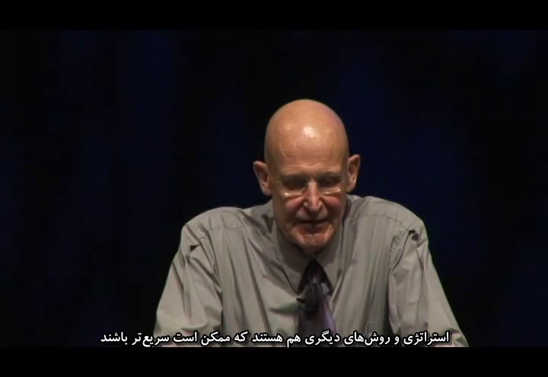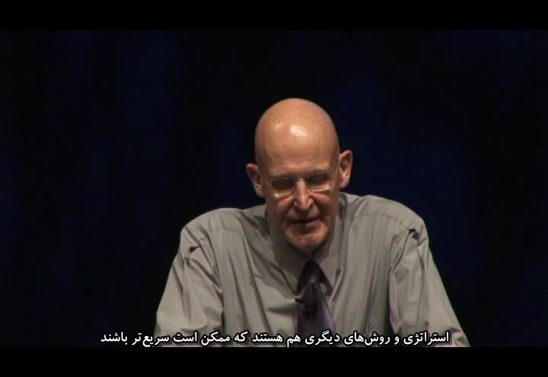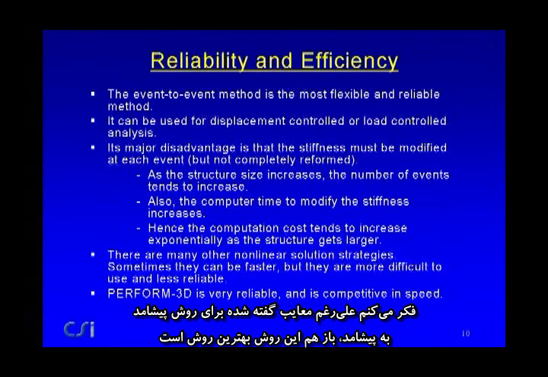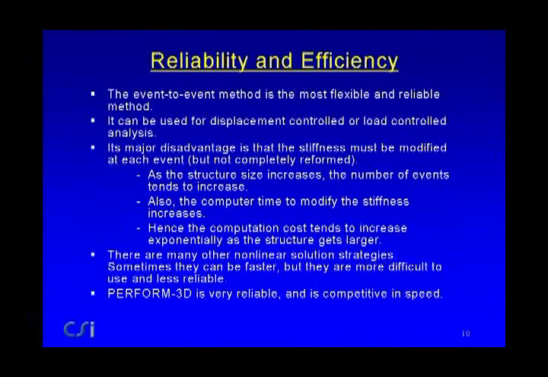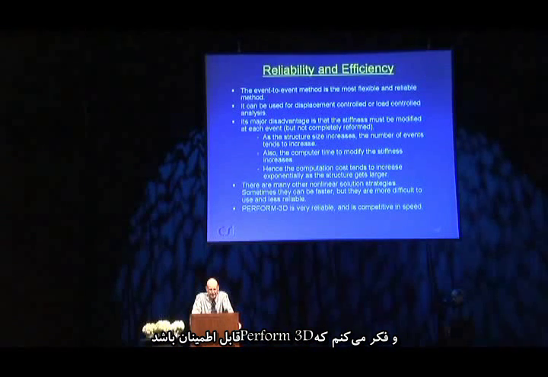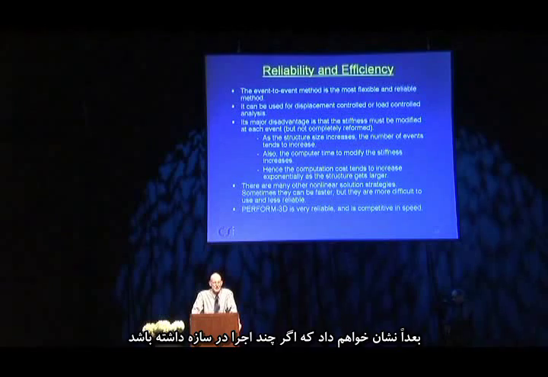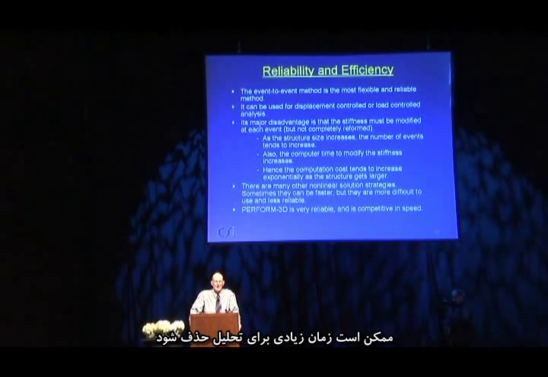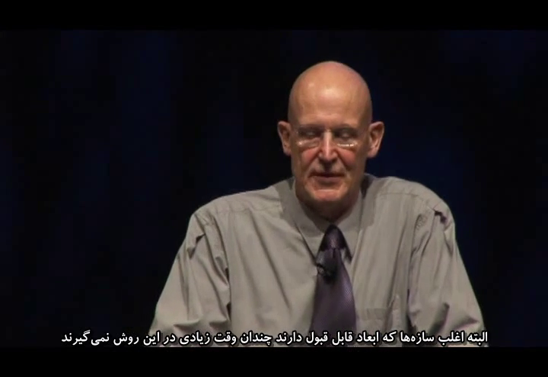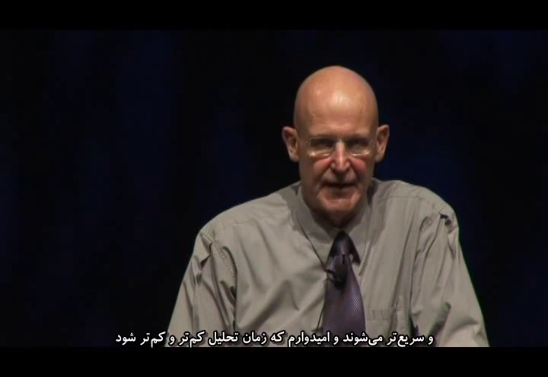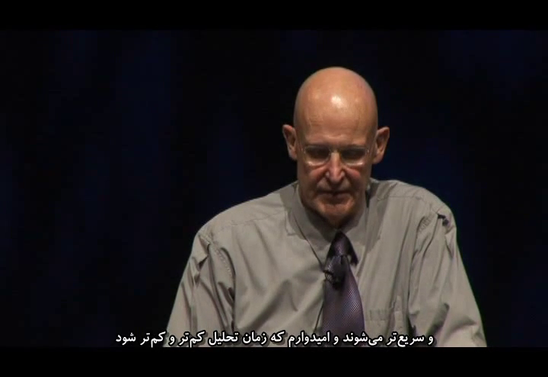although there are a number of other strategies, and sometimes they can be faster, my experience has been that they're more difficult to use and less reliable. And I think even given the disadvantages of the event-to-event method, it still is the best method. And Perform 3D, I think, has proven to be very reliable, and it is competitive in speed. I'll show later on, if you've got some monster structure, it can take a long time to analyze, you have to admit that. But most structures of reasonable size don't take an outrageous amount of time. And as computers get faster and faster, we'd hope that the analysis times will get less and less.